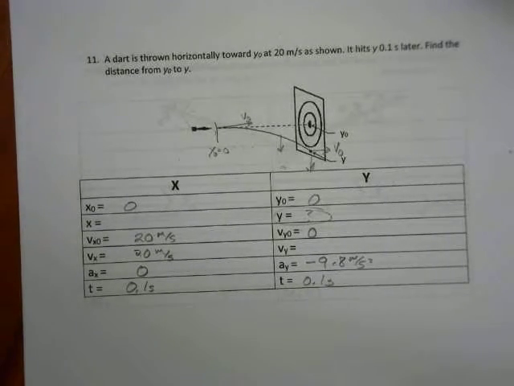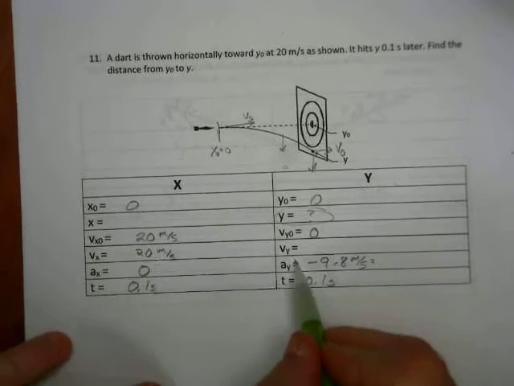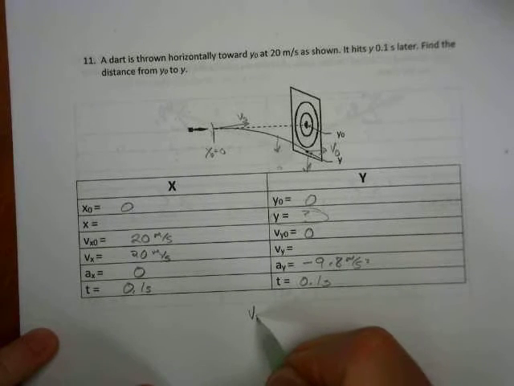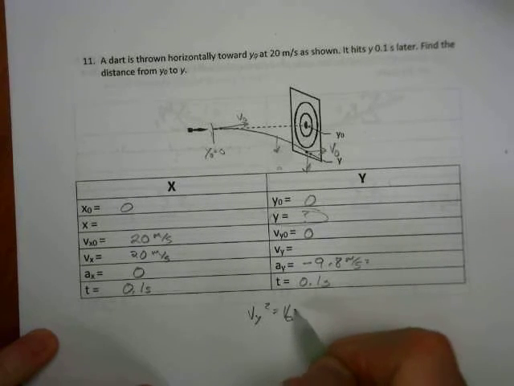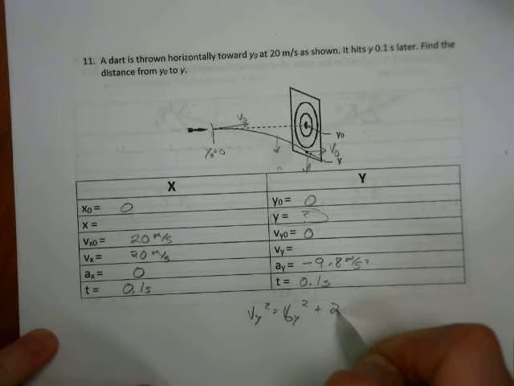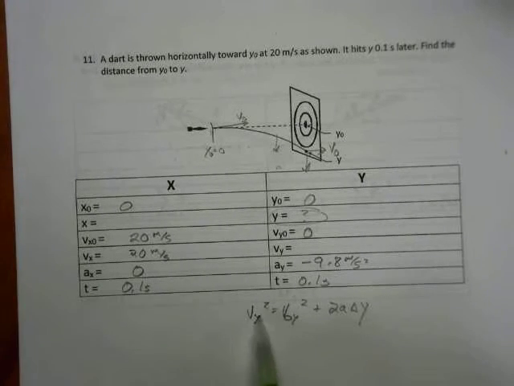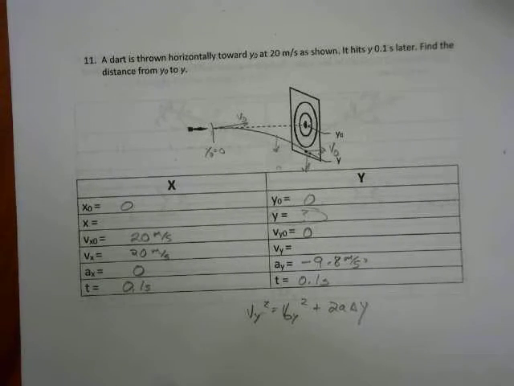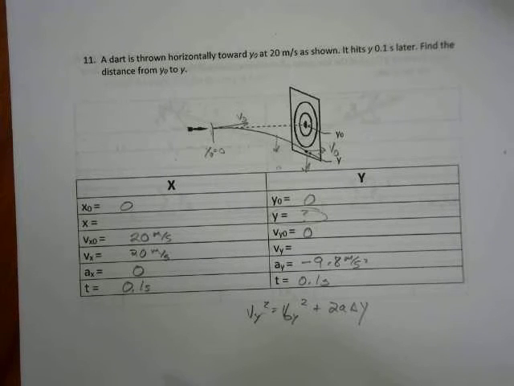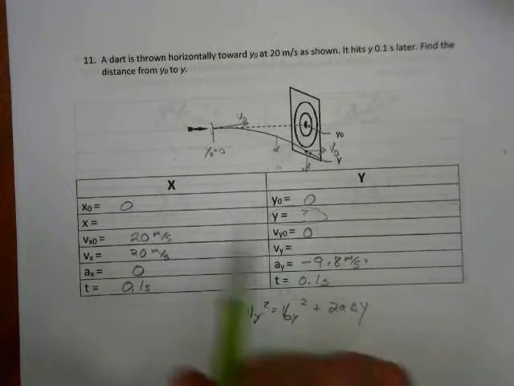So what are we going to do? Well, I would think that we don't have the velocity in the y direction, so we can't use this equation. So we don't have that final velocity, so we can't use that.